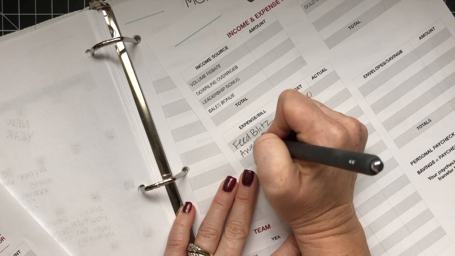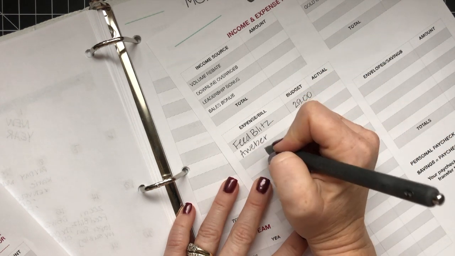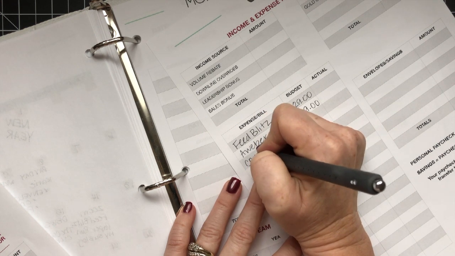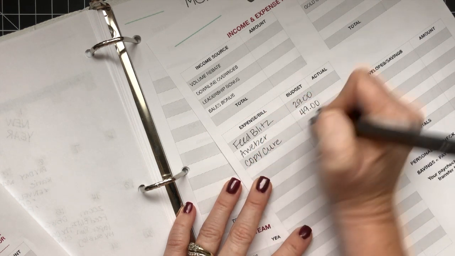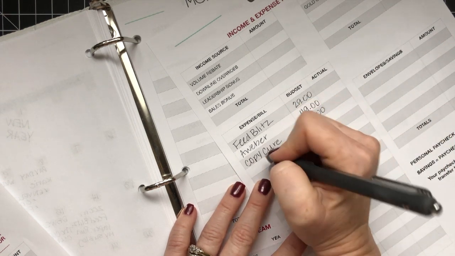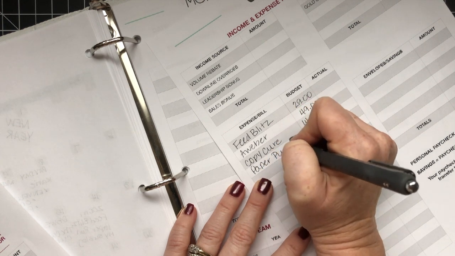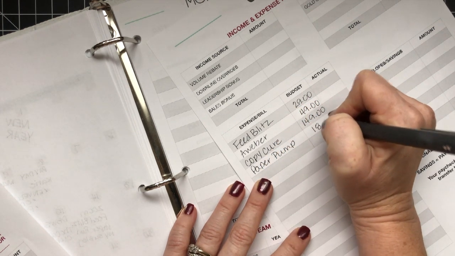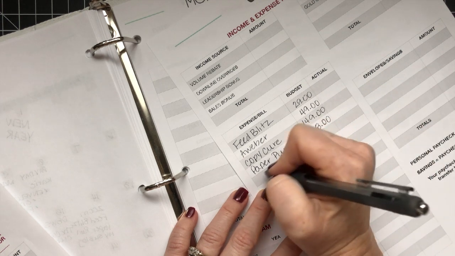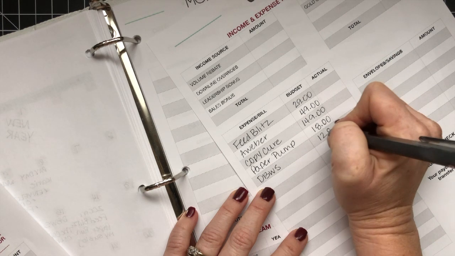AWeber is $49 a month. Copy Cure, which I've almost finished paying for her course. Paper Pumpkin is 18-ish. DBWS is $12.95.